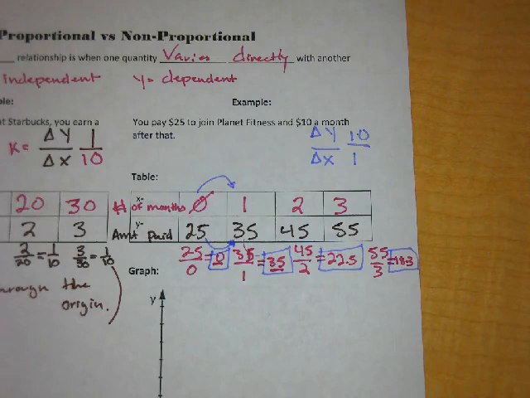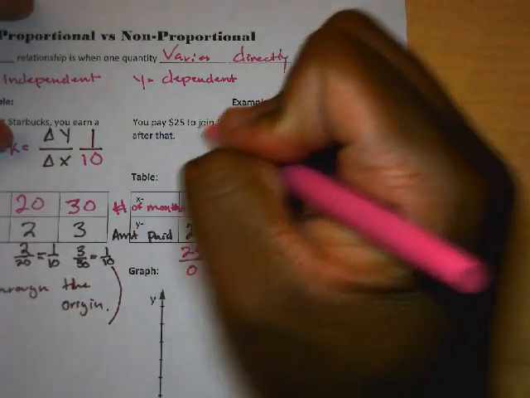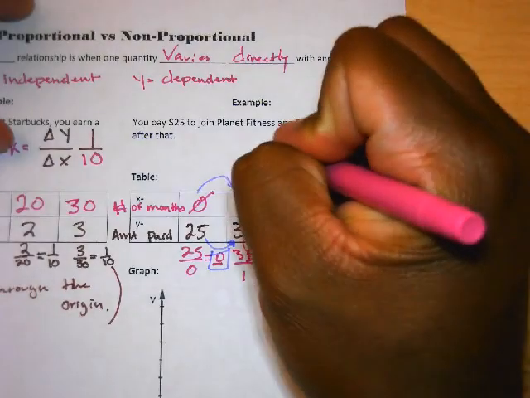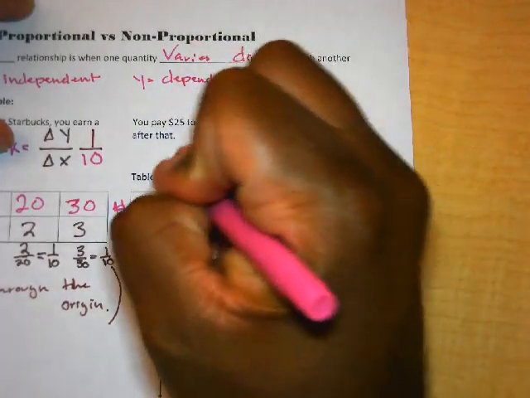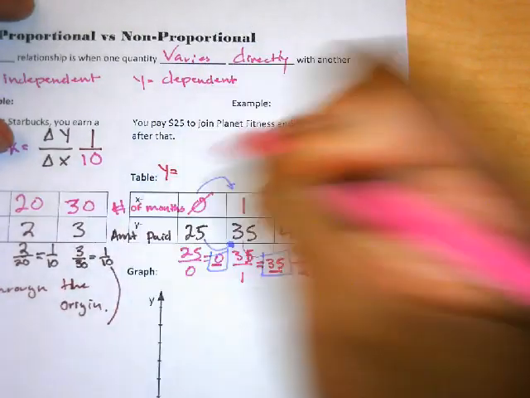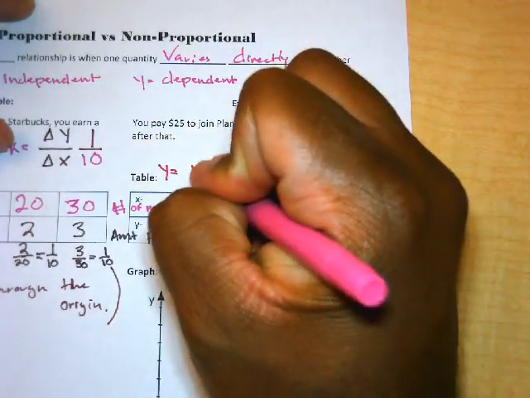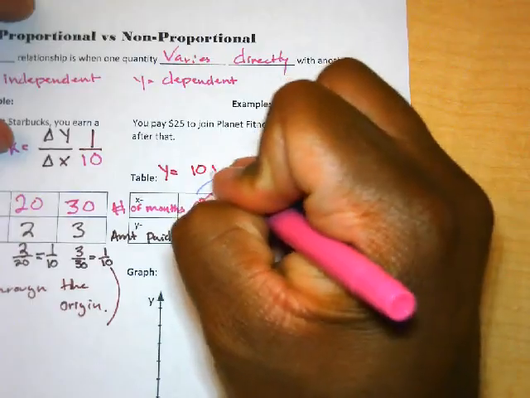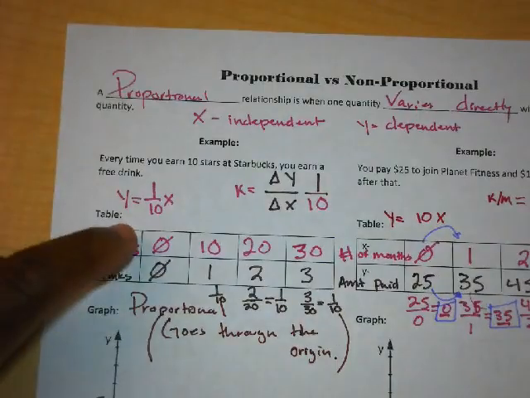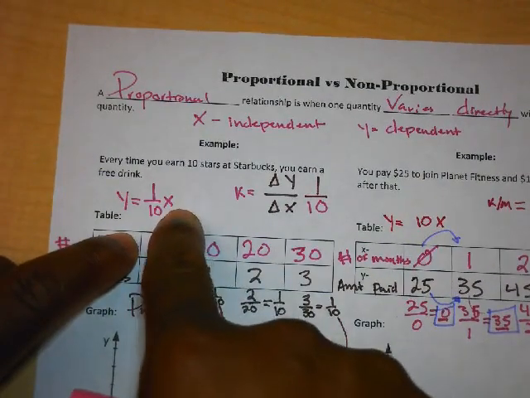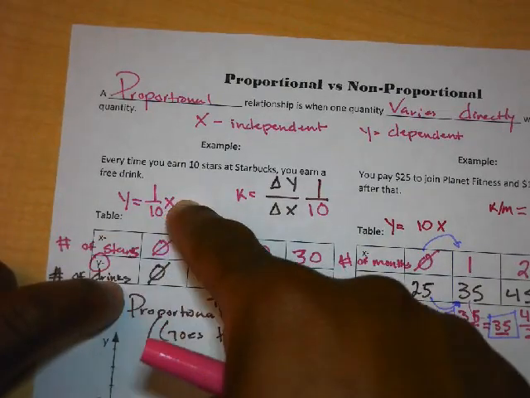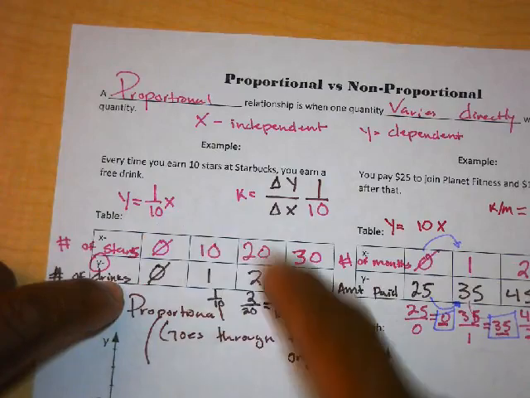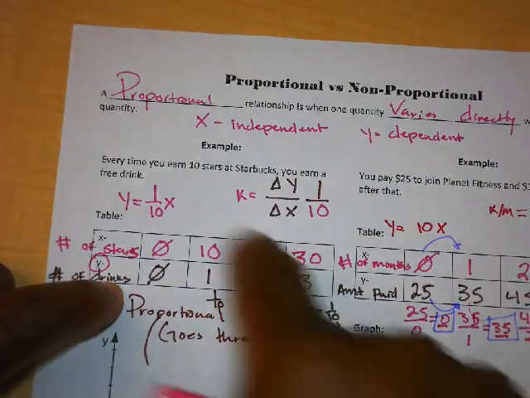So if I was to make an equation, I could say that even if you call this k, we also call it m. If I was to say that y is equal to 10 times x, right? Just like we did here, we took this number and multiplied it by x, and we ended up getting a y value. So when I input 10 times 1/10 is 1. Okay, 20 times 1/10 is 2.